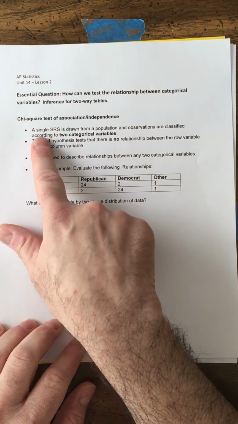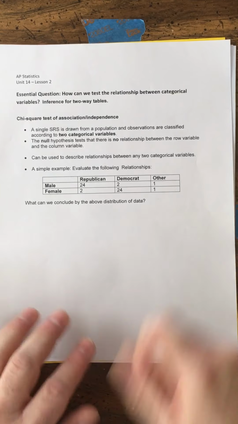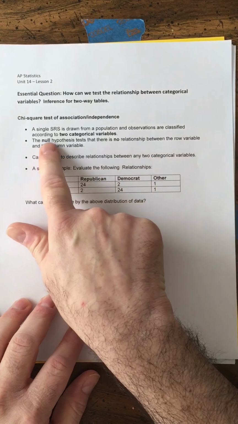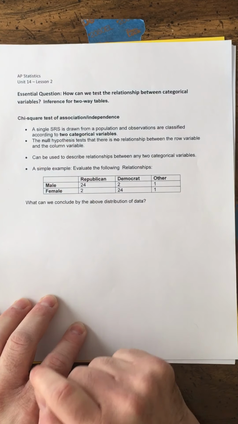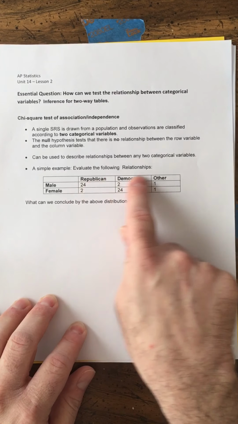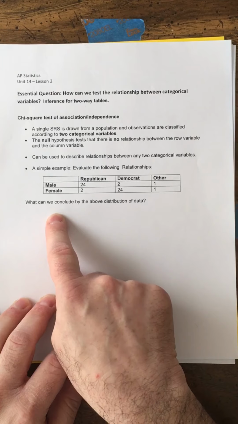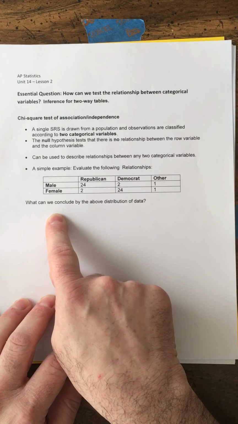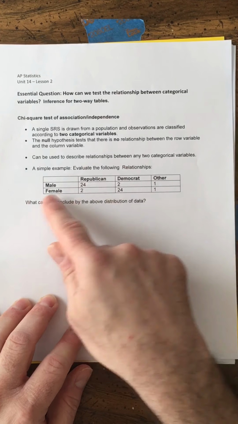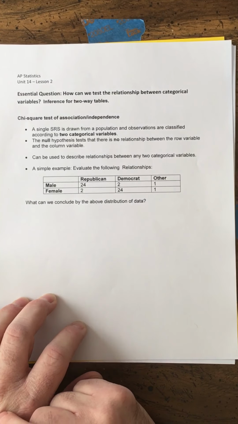We need a single, simple random sample drawn from the population, and the observations are classified according to the 2 categorical variables. So again, political party versus, in this case, gender. But we could basically compare any 2 types of variables. It doesn't have to be gender. It could be anything, right?